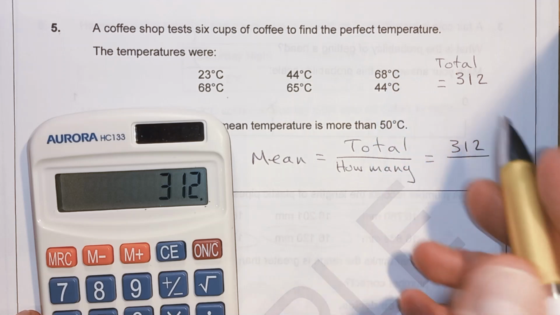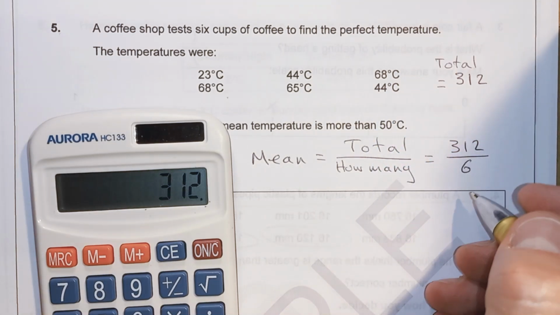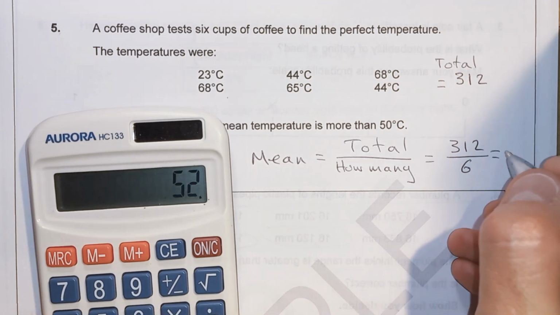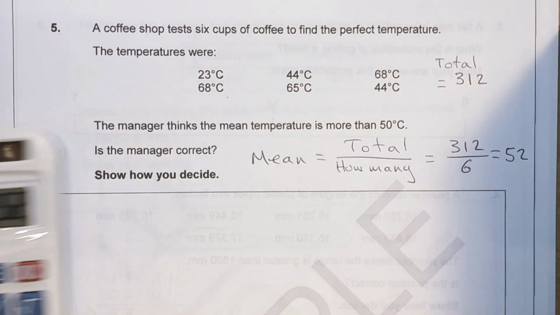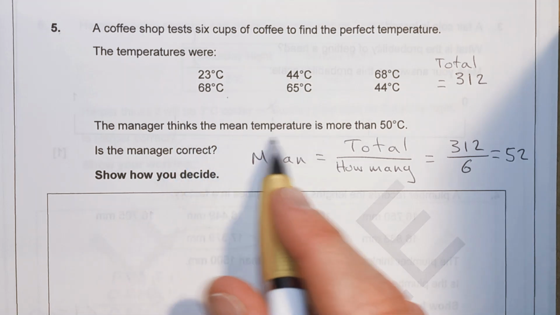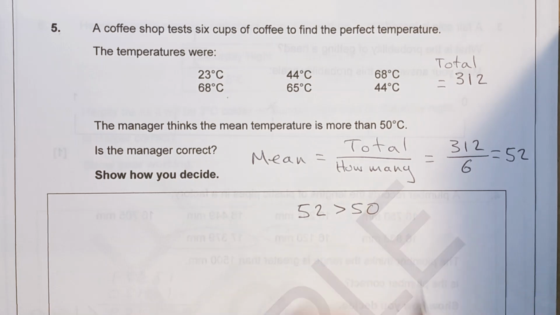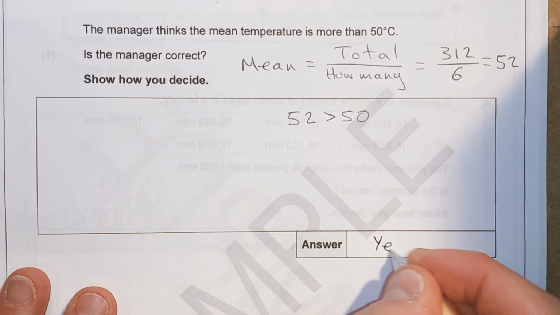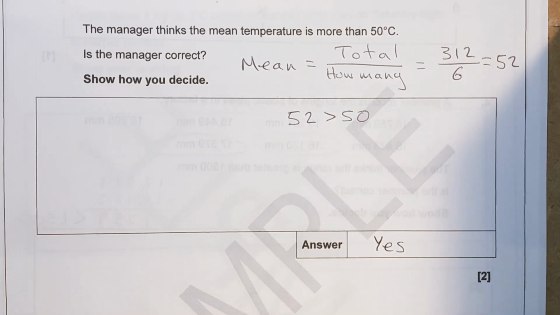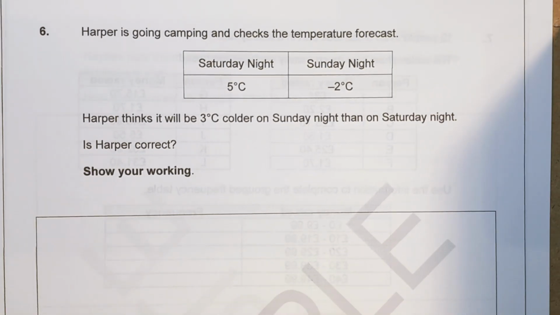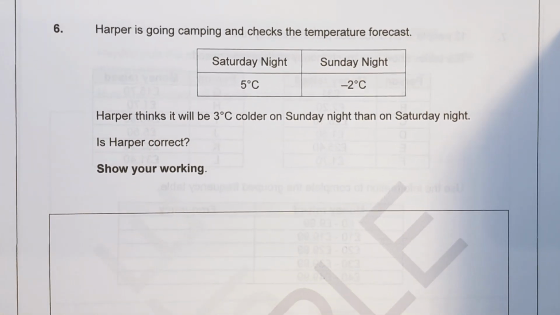So we can write 312, and we want to divide that by how many? 1, 2, 3, 4, 5, 6. So 312 divided by 6, and we get 52. Okay, manager thinks the mean temperature is more than 50 degrees. Well, 52 is more than 50. So, is the manager correct? Yes, they are. And I just realised on question 4, we did the subtraction manually. We could have used the calculator. But as you'll see, it was reasonably straightforward. But don't forget your calculator. It can save a little bit of time.